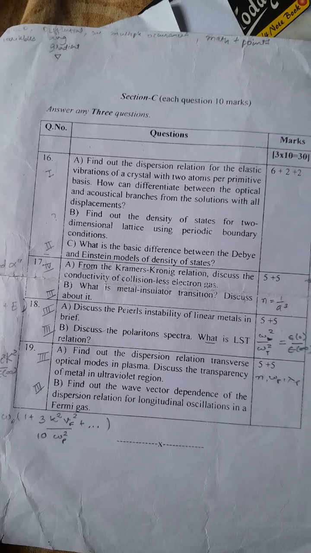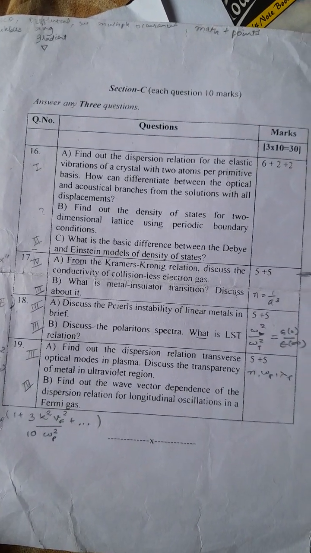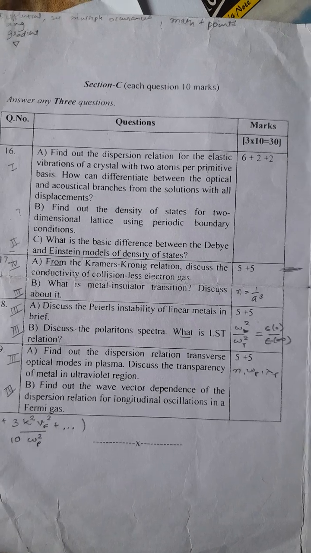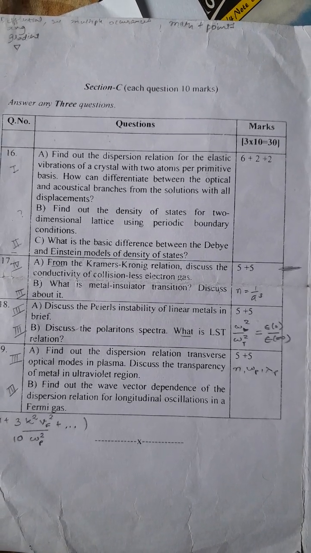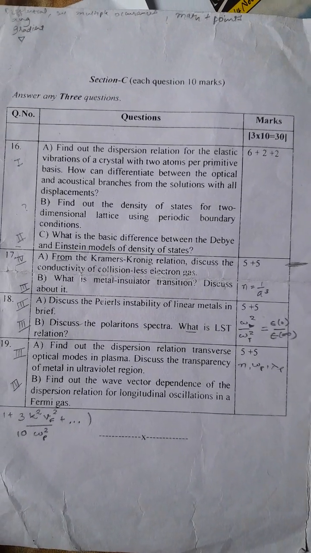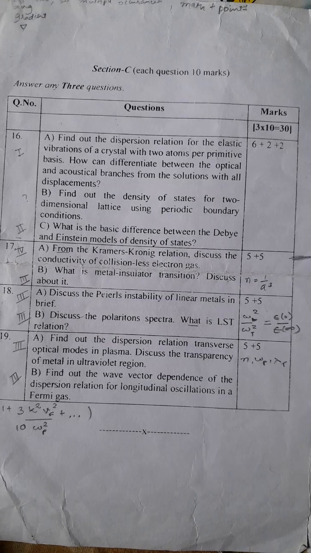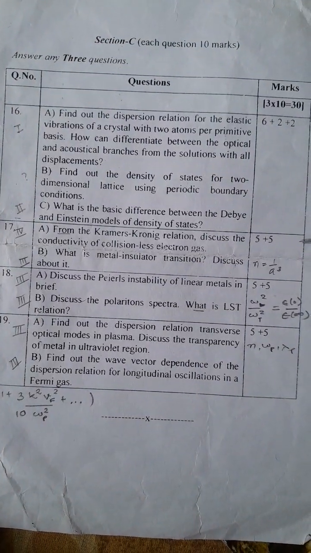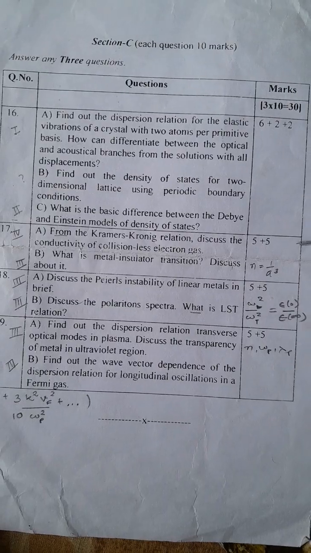Find out the dispersion relation for elastic vibration of crystal with two atoms per primitive basis. How can you differentiate between the optical and acoustical branches from the solution with all displacements? Find out the density of states of two-dimensional lattice using periodic boundary conditions. What is the basic difference between Debye and Einstein models of density of states?